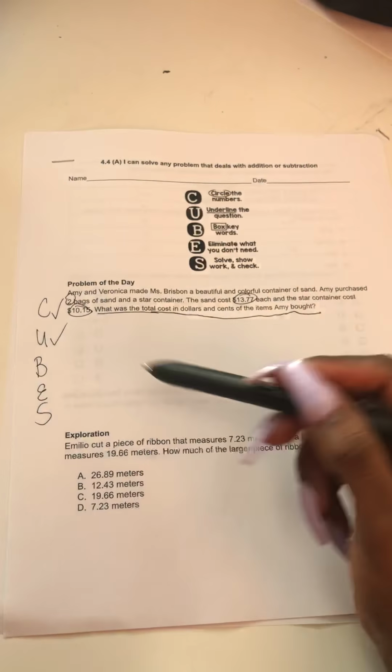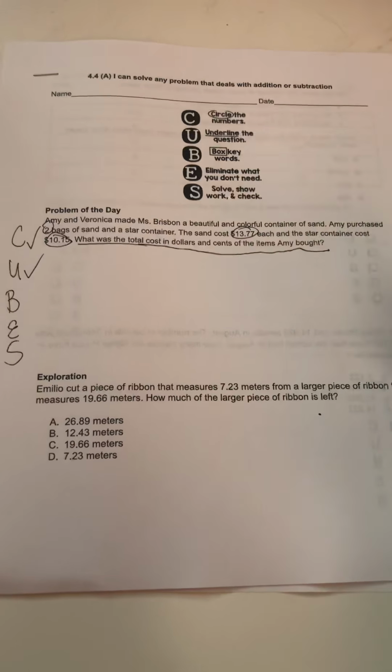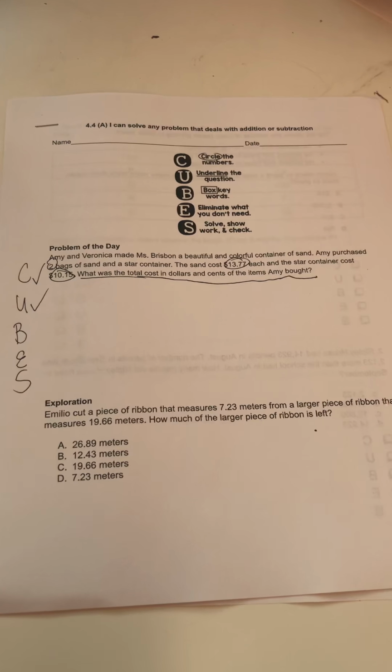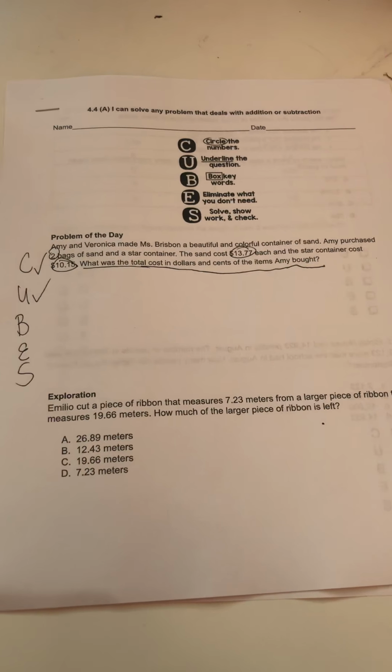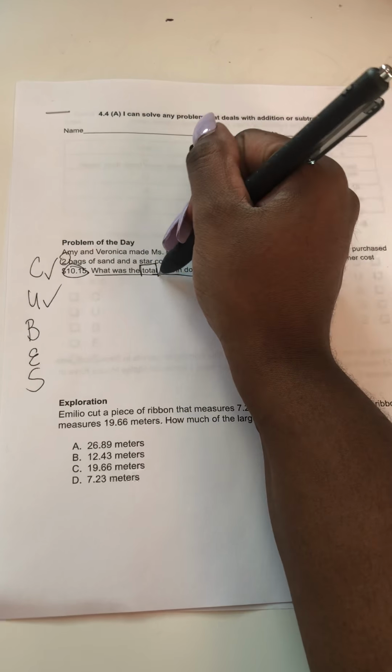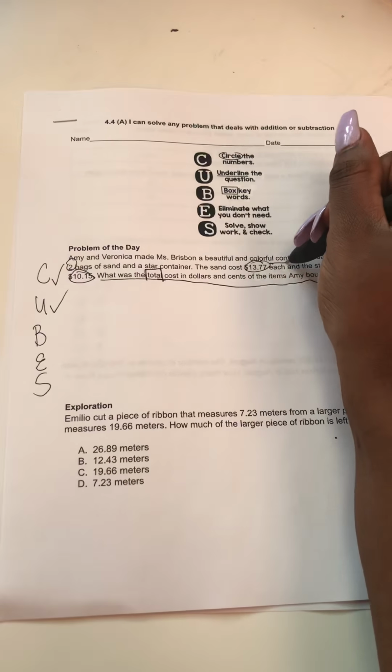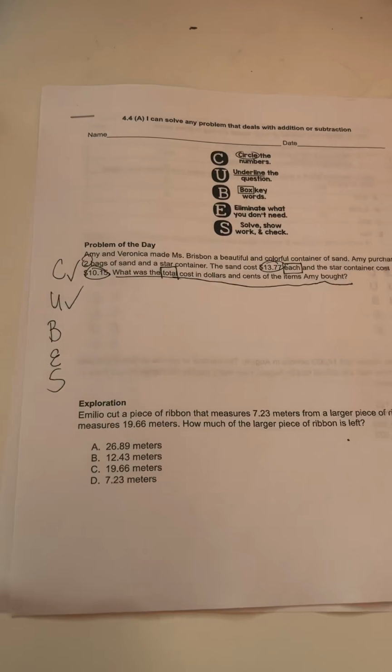Next, I'm going to box keywords. Your students came home maybe with their journals that have their keywords. Their journals are optional. Only students who know they won't forget it at home can take their journals home, but I told them that I will post a picture of the keywords poster on Remind, and I will do that after this video. But if they look, total is a keyword right here. Also, each is a keyword. So I box my keywords.